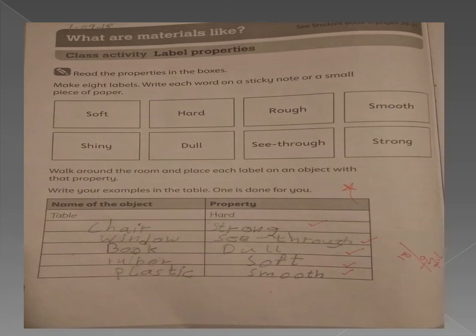You have to find those things, and then you have to check which property that thing has, and then you have to write that property. You have to choose that property from the above boxes, and then you will write that property with that thing. If we are in the class, we have chairs, so I have written chair over here, and find which property the chair has.